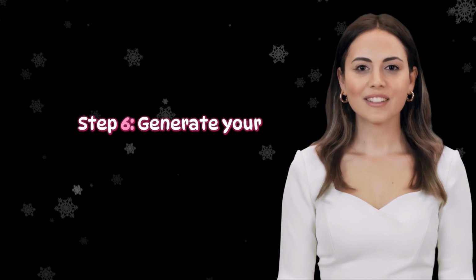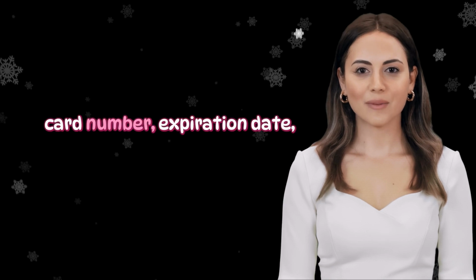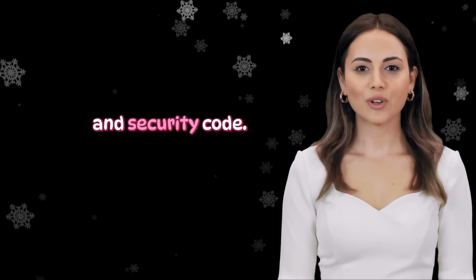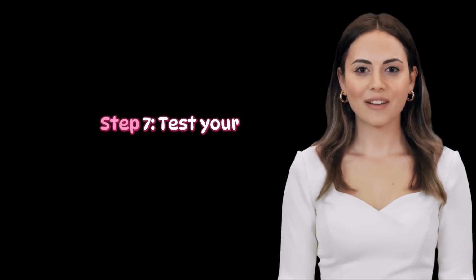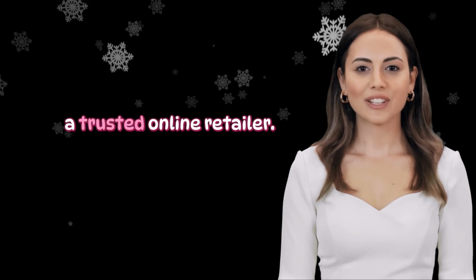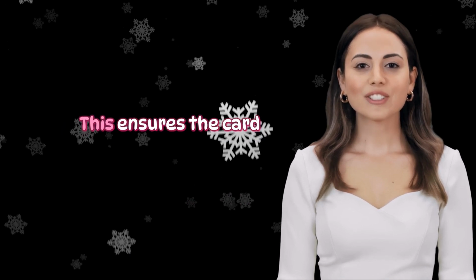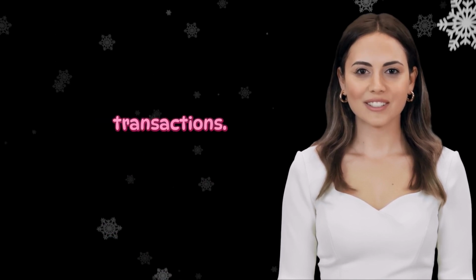Step 6. Generate your virtual card details, which will include a unique card number, expiration date, and security code. Save these details securely. Step 7. Test your virtual card by making a small purchase from a trusted online retailer. This ensures the card is working correctly before using it for larger transactions.